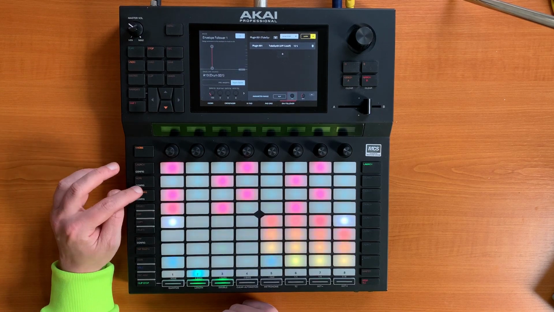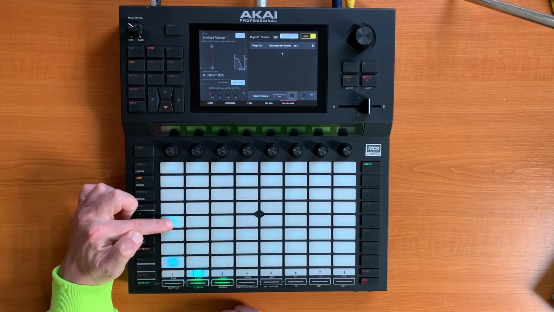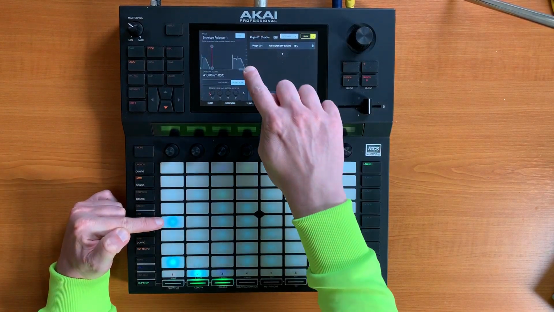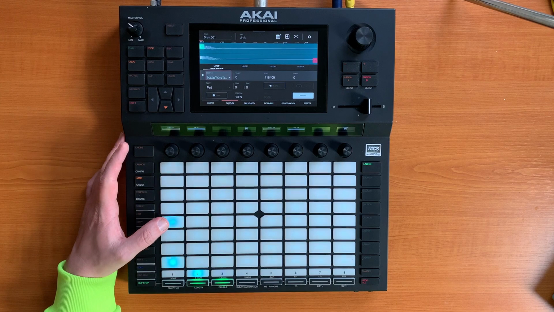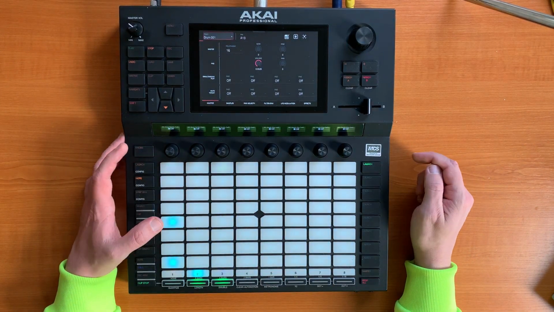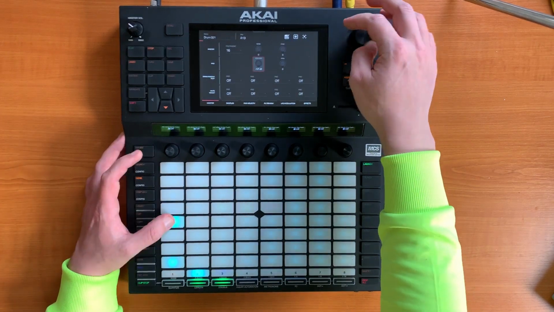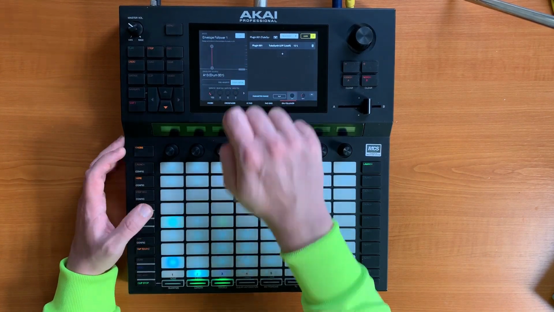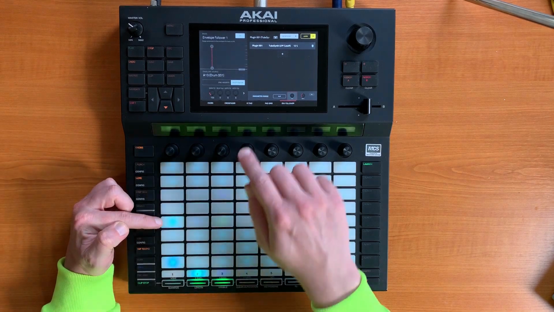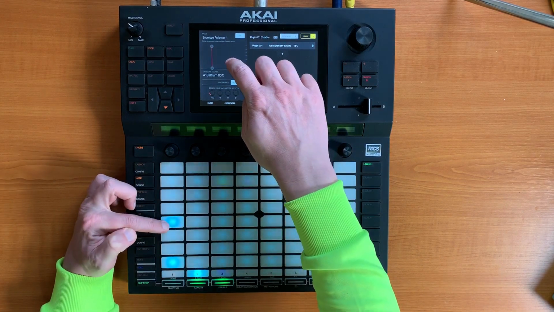We don't want to hear the kick, so let's go into this channel, note mode, and we want to assign this kick. You can see it over here when I press it. But we need to edit that one so you don't hear it anymore. So I just turn the volume down. But now, when we go back to the macros, you see it's not responding anymore. And why is that? That's because this setting here says post fader. And because we pulled down the volume, it's not going to be in here anymore.